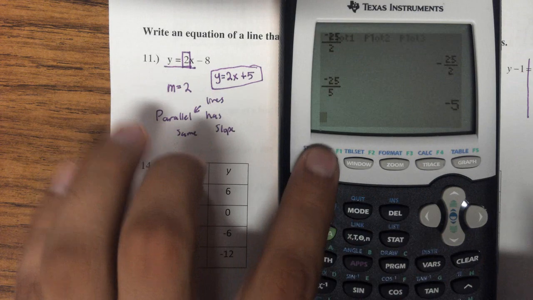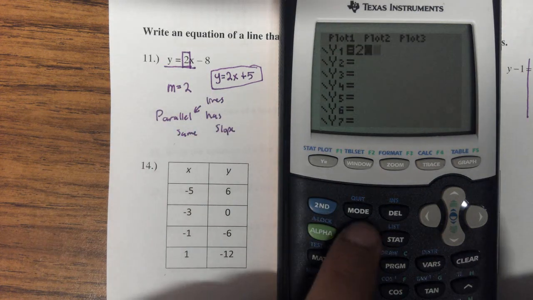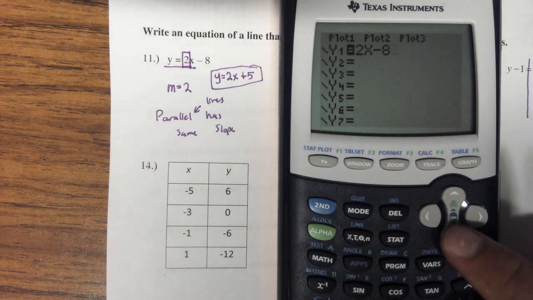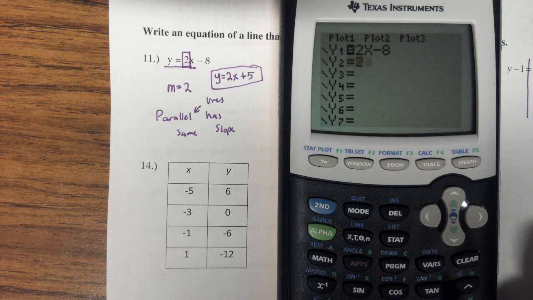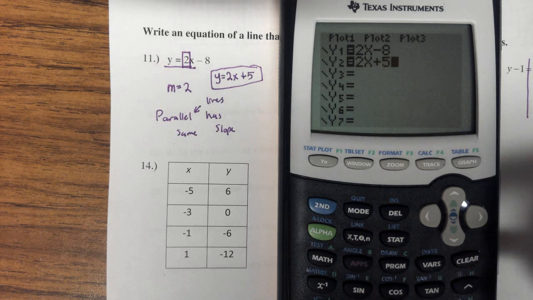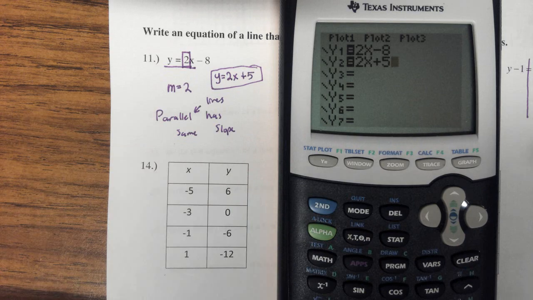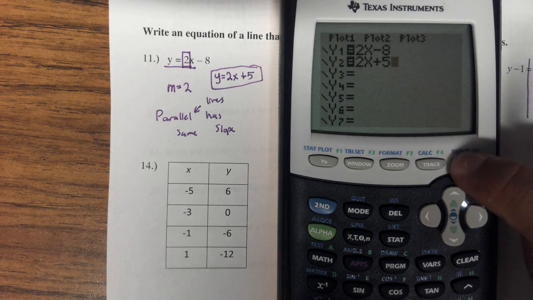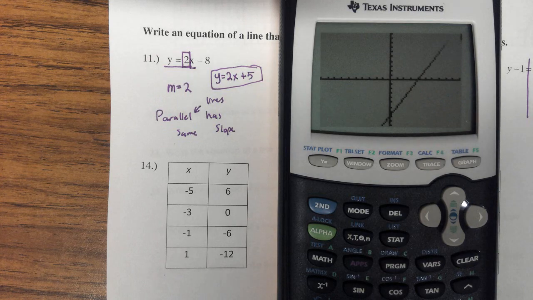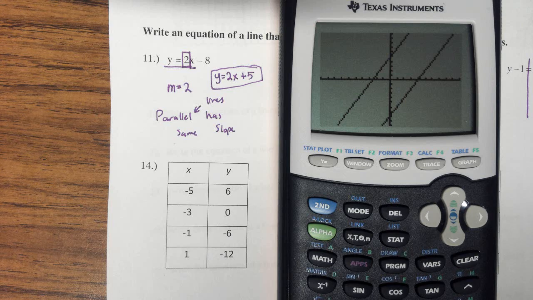I can even show you guys on your calculator how this would be parallel. So I graphed the first one, 2x minus 8. Graph the second one, 2x plus 5. Again, this one I just created. I just came up with the 5. There's not a magical way of coming up with the number. I just made it up. If we hit graph, we see our first line. We see our second line. We see that those two lines would be parallel. Never touch, never getting closer, never getting further apart.